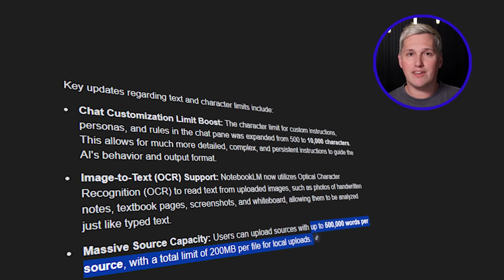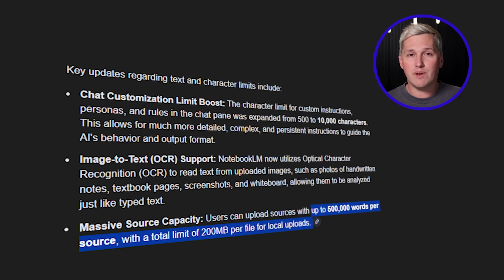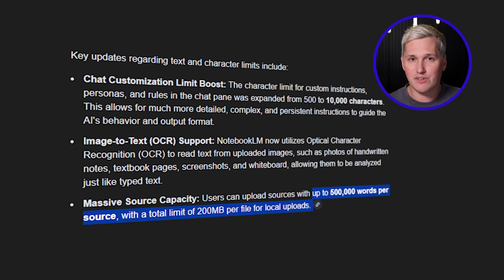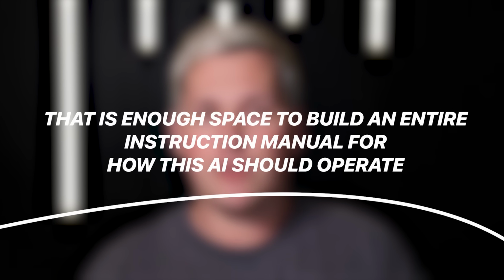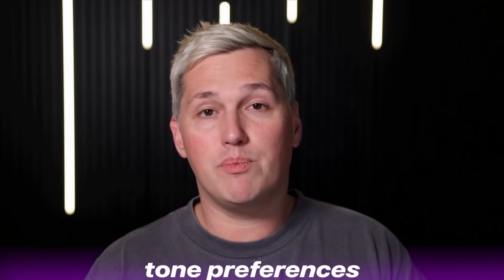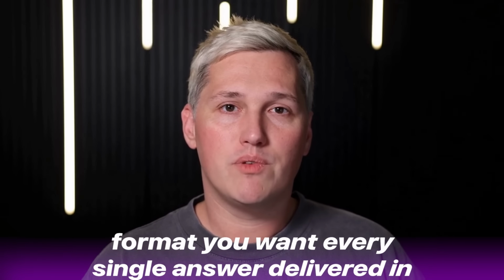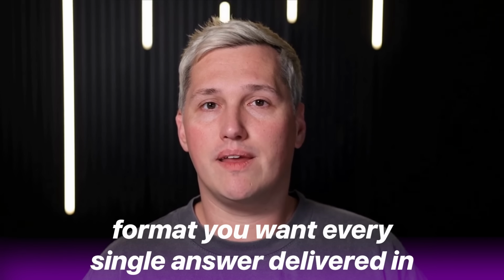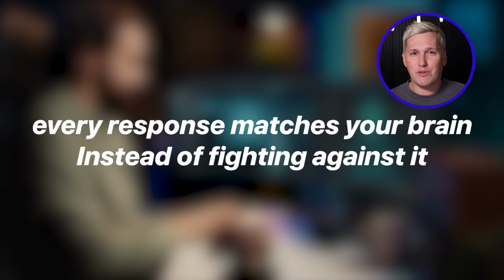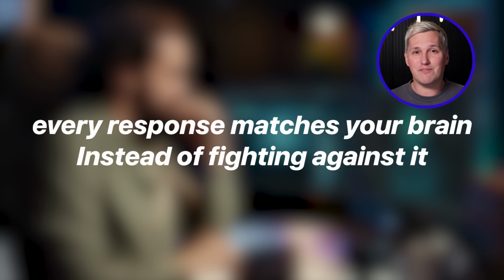Here is where things get wild. Google recently expanded the customization field in NotebookLM from a couple of sentences to 10,000 characters. That is enough space to build an entire instruction manual for how this AI should operate. You can tell it your exact tone preferences, your audience level, and the format you want every single answer delivered in. Once you configure this, every response matches your brain instead of fighting against it.